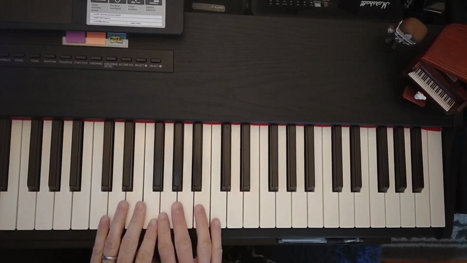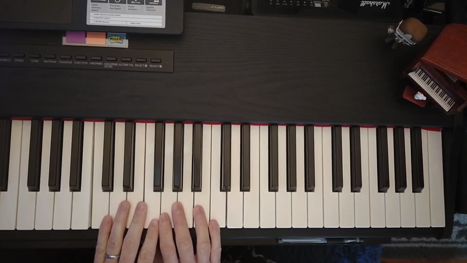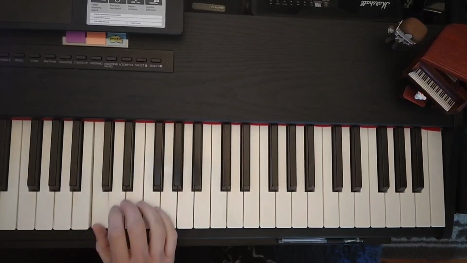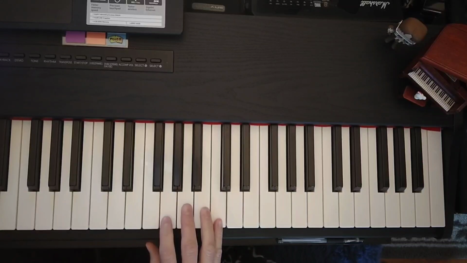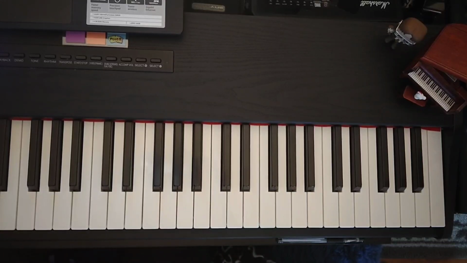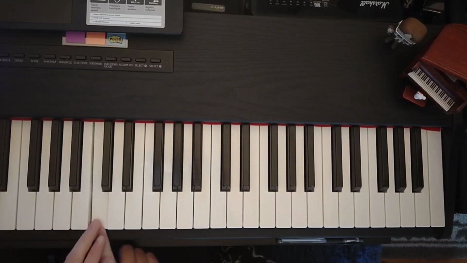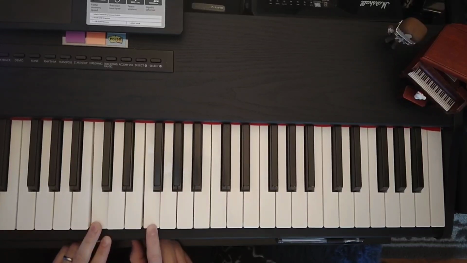So the key of C is all white keys. We have C, D, E, F, G, A, B, and C. All right? Now a major 7 chord, if you've seen my video on the harmonized major scale, you might remember that major 7 chords fall on the 1st degree and the 4th degree of your scale.